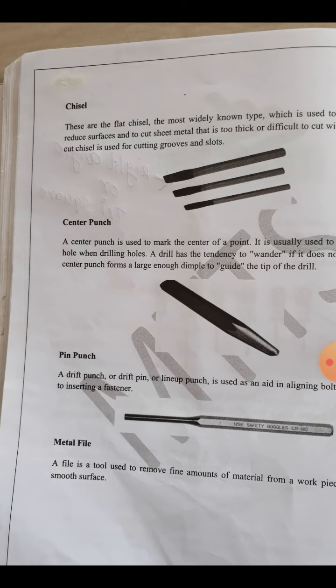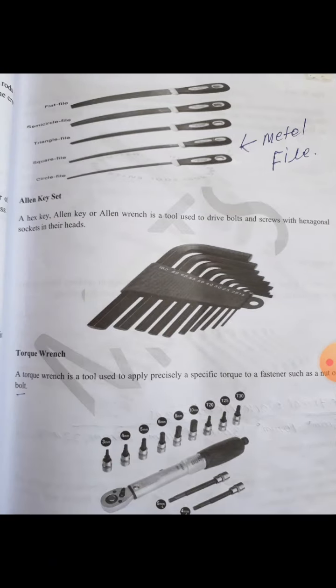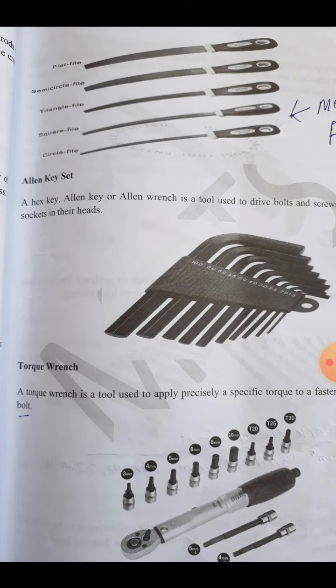And next one is the metal file. We have metal files of 3 or 4 types, especially 3 types: round type, flat type, and half round type. Round type we can use to make a round hole. When you make a hole in metal, a sharp edge or some scrap comes there.